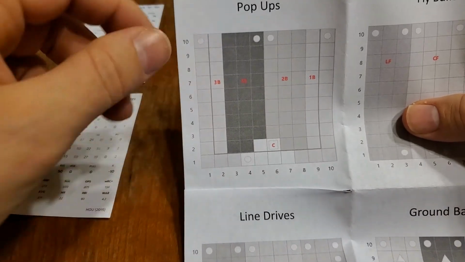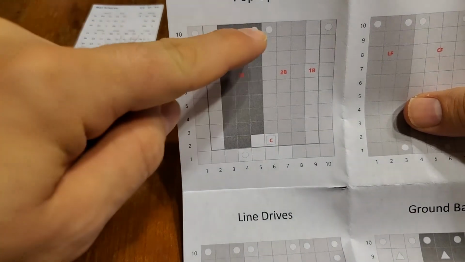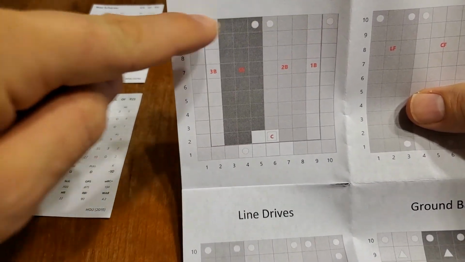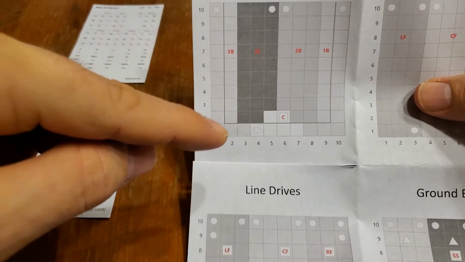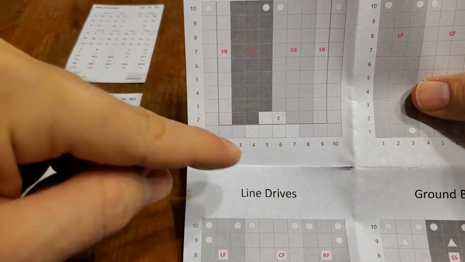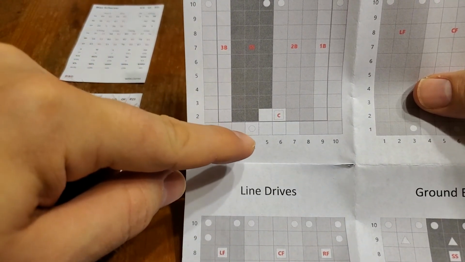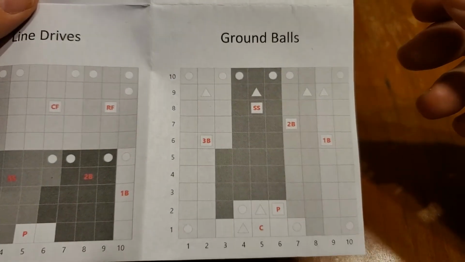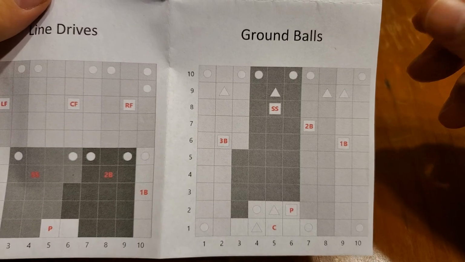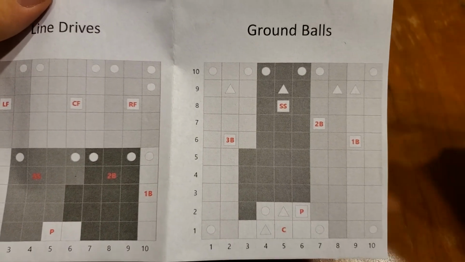You can see similar things here with pop-ups. These are where the infield meets the outfield, and they're having to range back to get the play. This is a catcher in foul territory trying to make a play. So try to be sensible about where the range checks should come in.